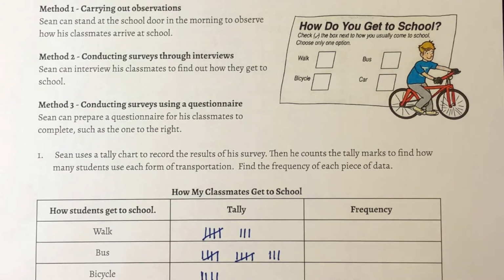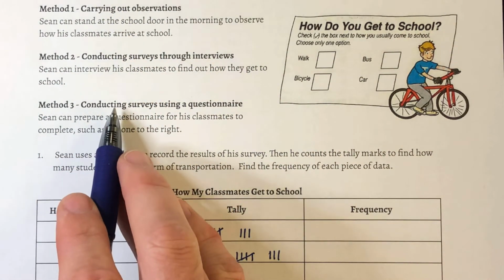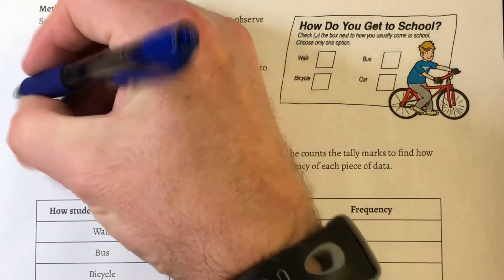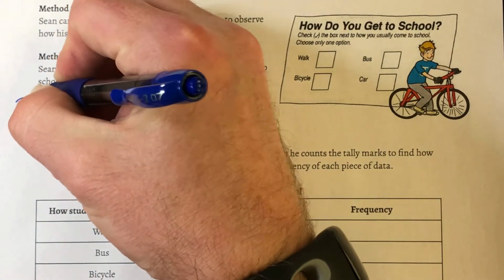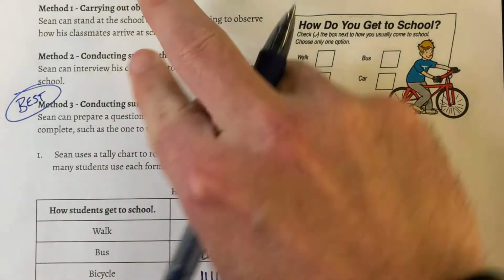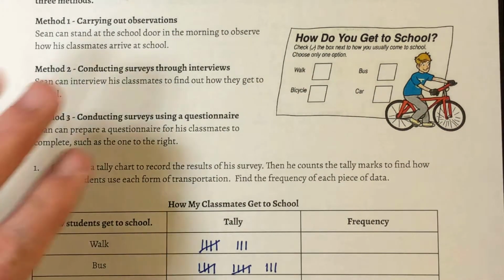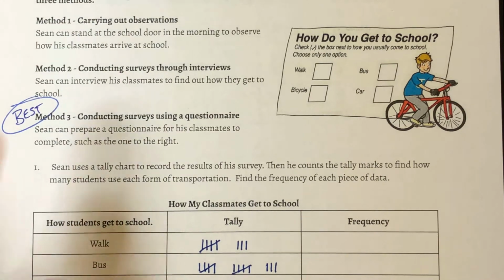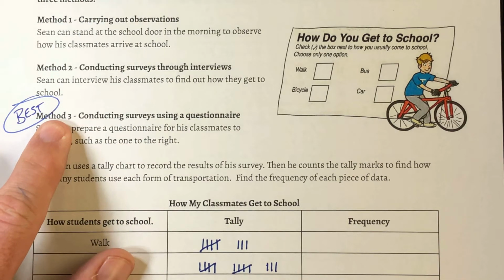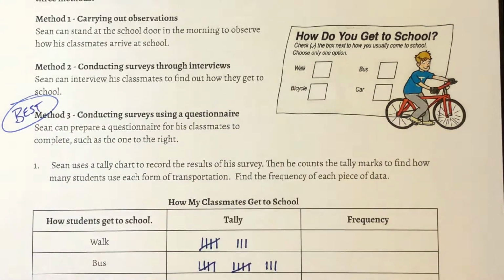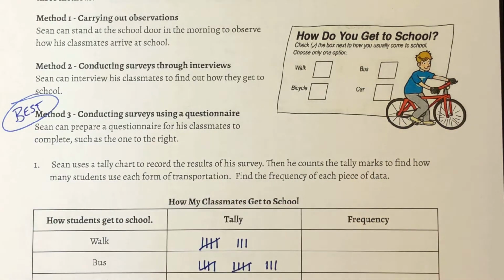So when it comes down between these three methods, this one is going to be the best. Now, are these other two methods useless? No. But in this scenario, this one's going to be the best. He's going to get honest answers. It's quick, it's fast, it's efficient. He gets their answers.